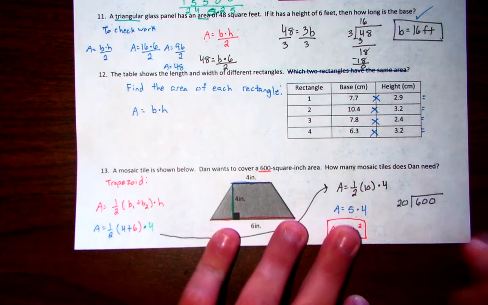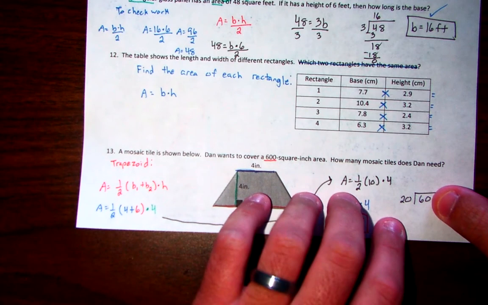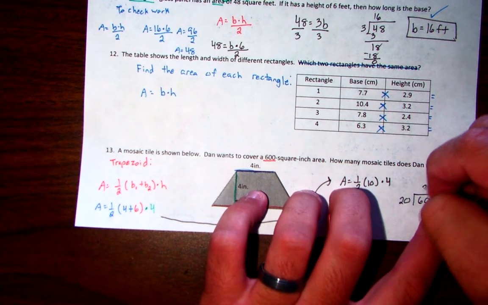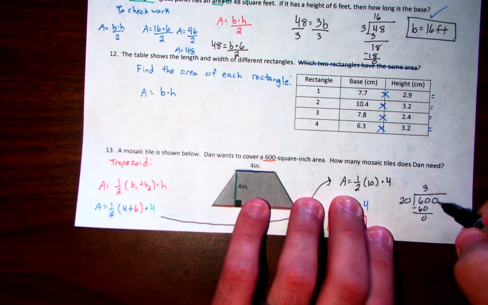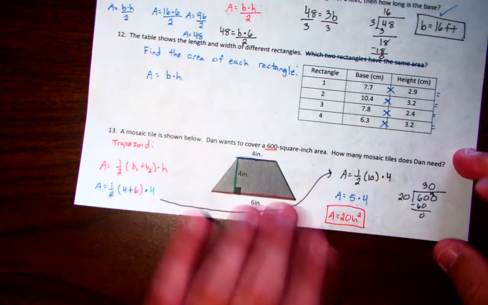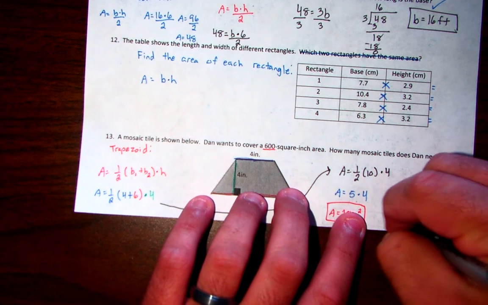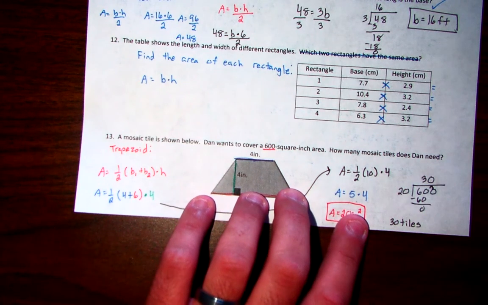Well, how many times can 20 go into 60? Well, it can go in there 3 times. I still have that extra 0 here at the end, right? Push them up. Oh, there's your final answer. It's going to take 30 tiles to cover this area.